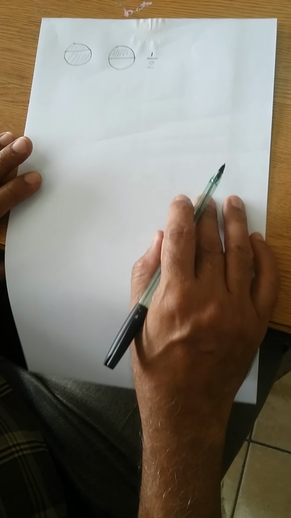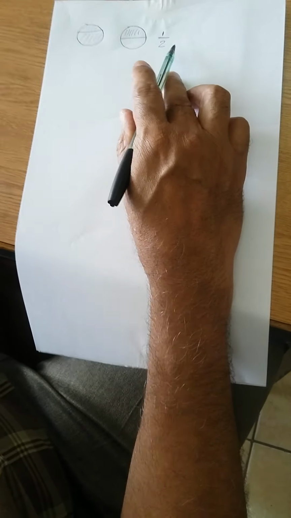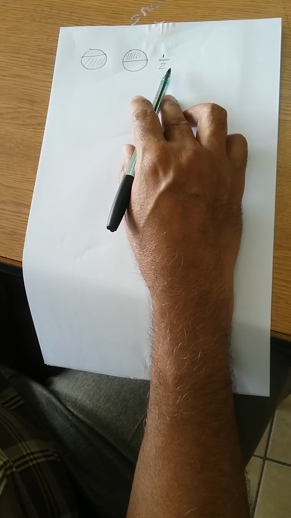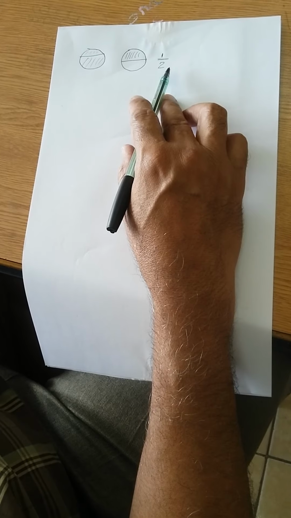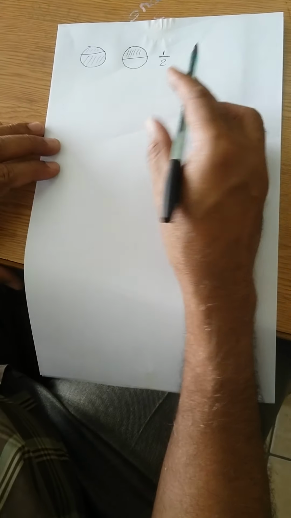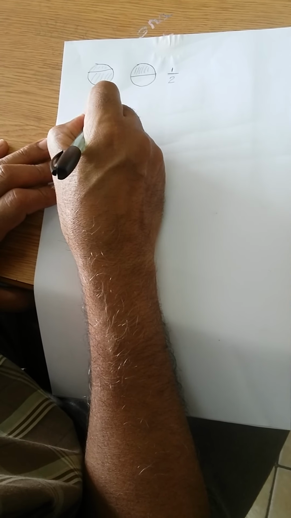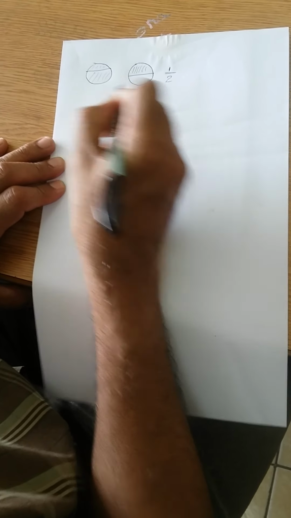Alright? So the first thing we want to establish is if we would like to name a fraction, we have to be divided into equal pieces. Alright? So for example, I have a whole divided into 3 equal pieces.